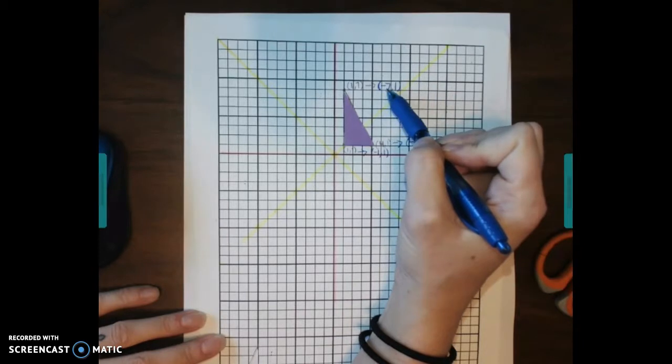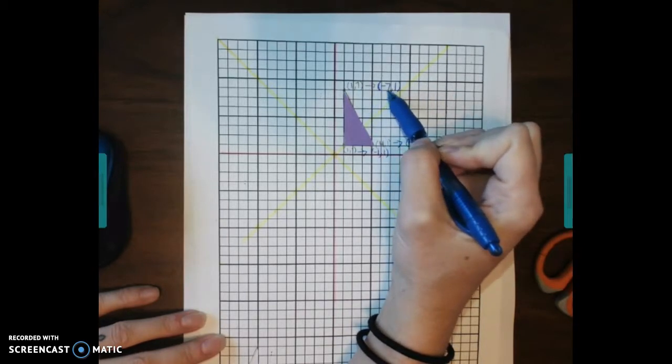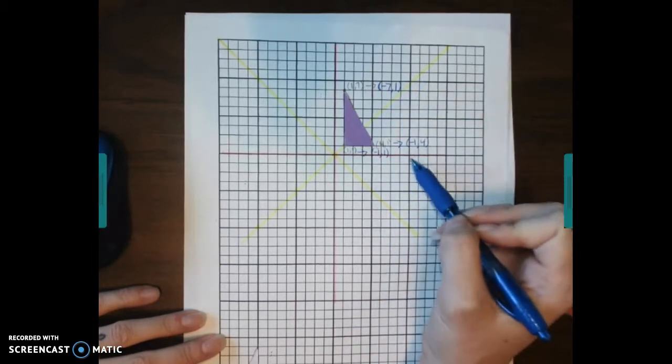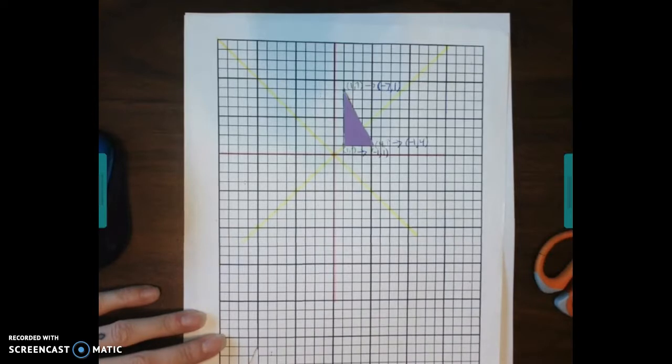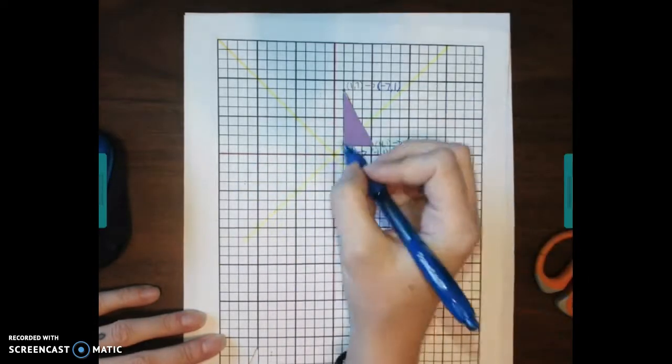So I'm going to put my Y value first and change the sign. So it's going to be (-7, 1). And I did that for each of these ordered pairs. Now let's look and see where that 90 degree counterclockwise rotation would end up.